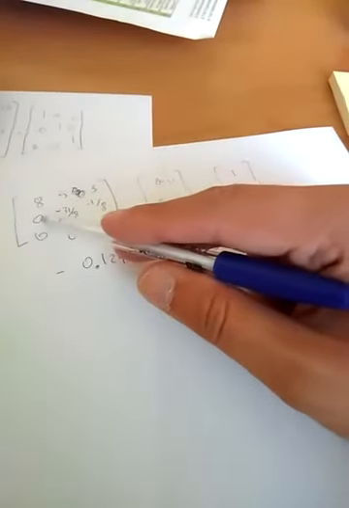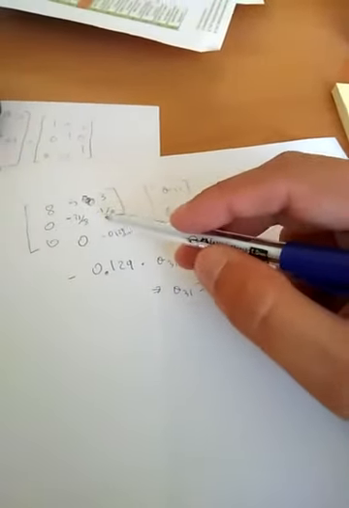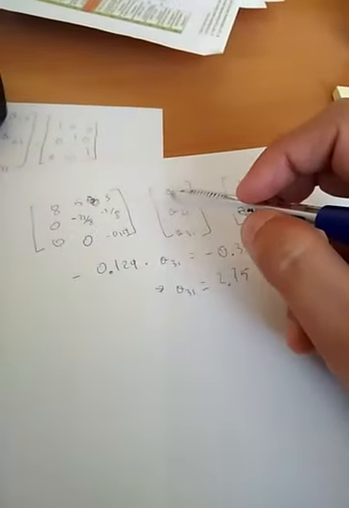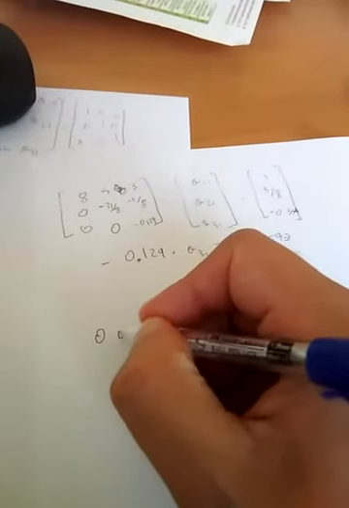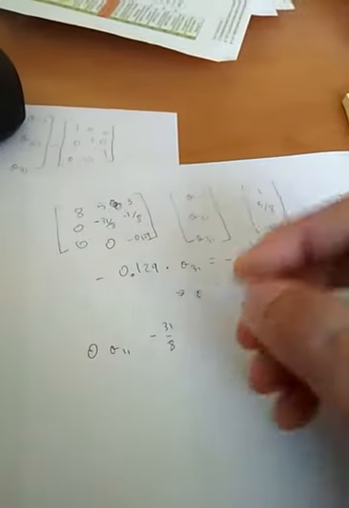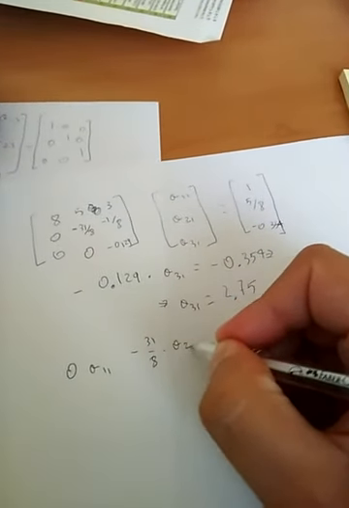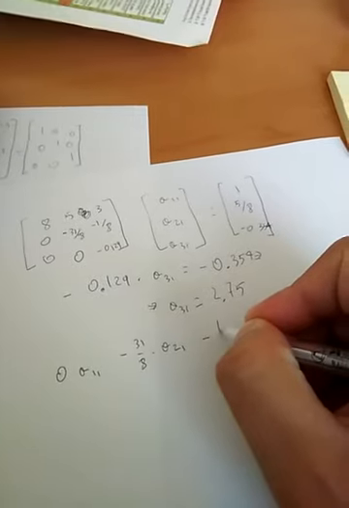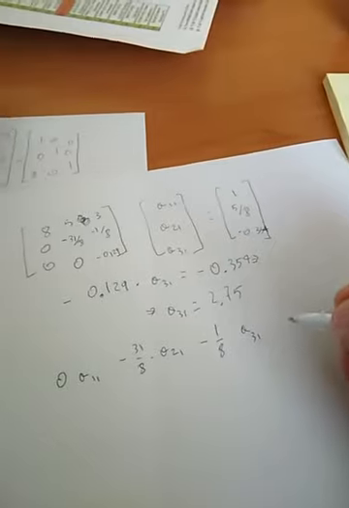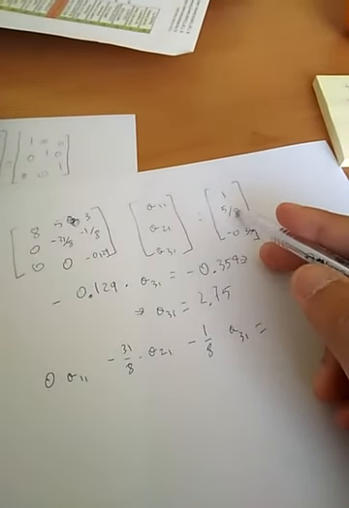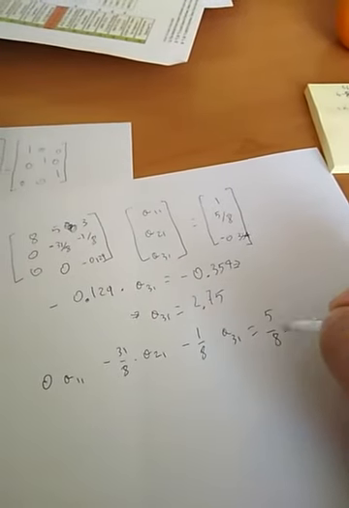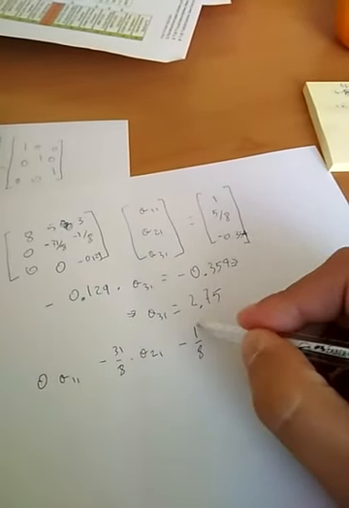Moving now on to the second row, we can calculate A21. So 0 times A11 minus 31 over 8 times A21 minus 1 over 8 times A31 will be equal to 5 over 8. But now we know the value of A31.